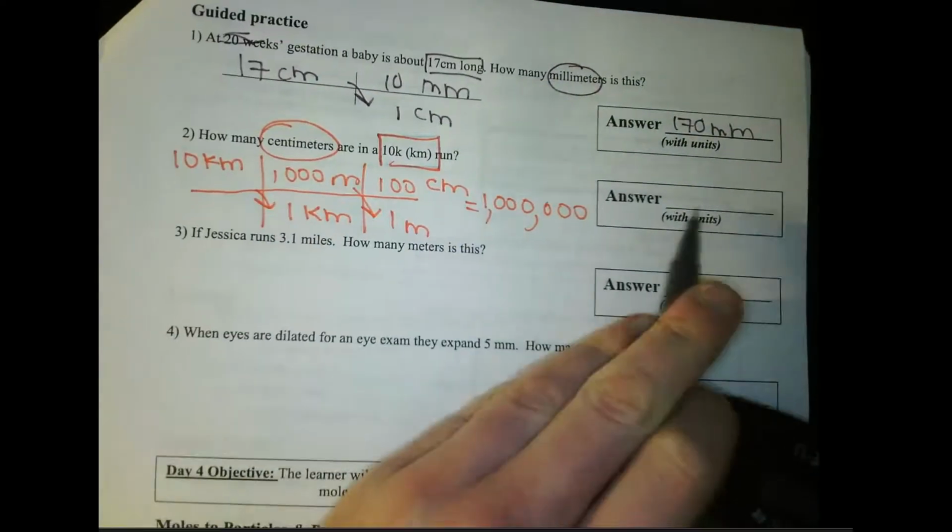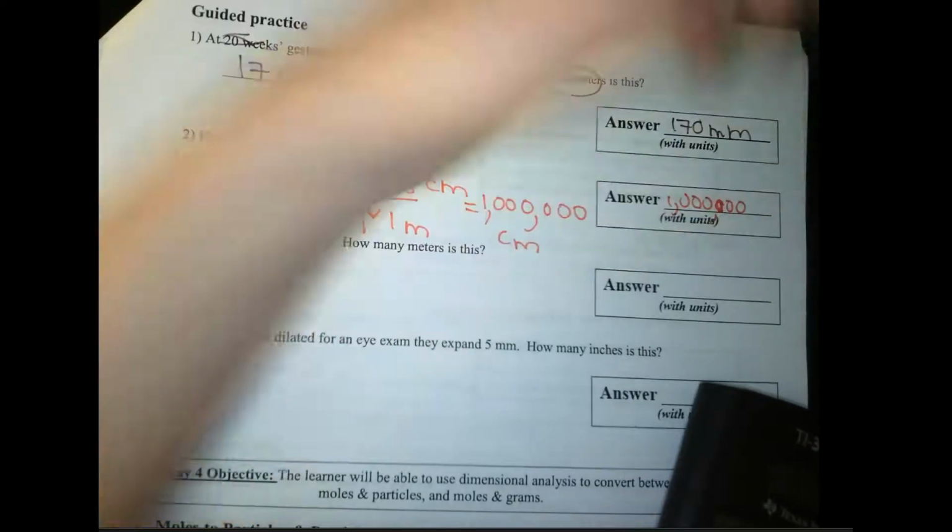Okay, and my answer with units, right? There we go. All right. Next problem.